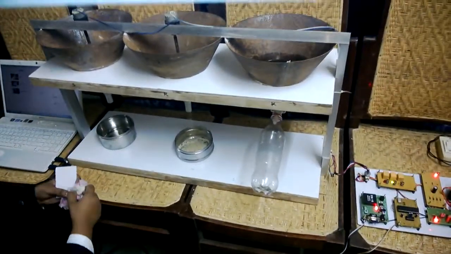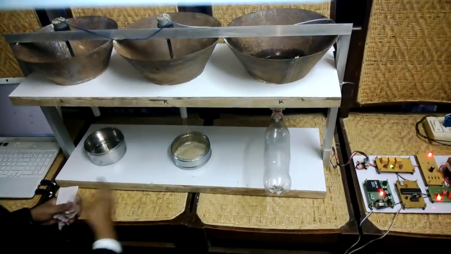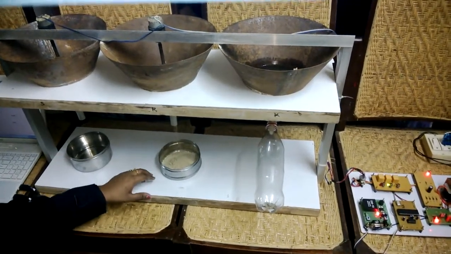Now the rice has flowed here. I have set 60 grams, so it will flow at 60 grams here.